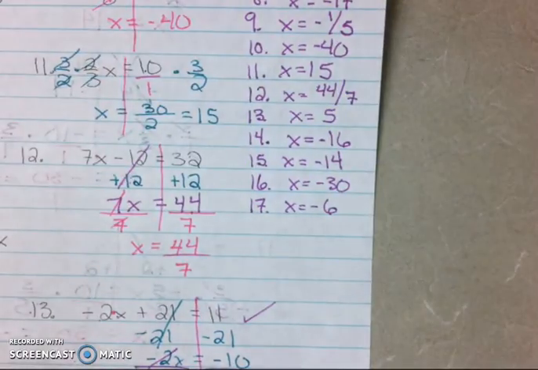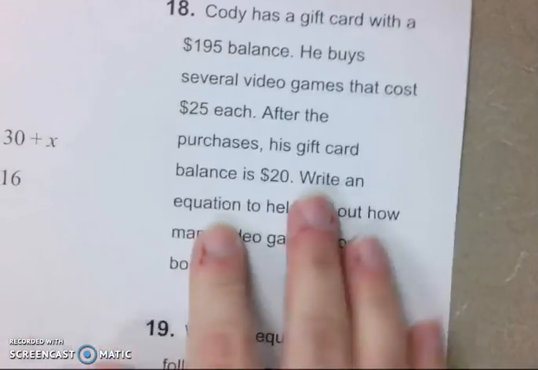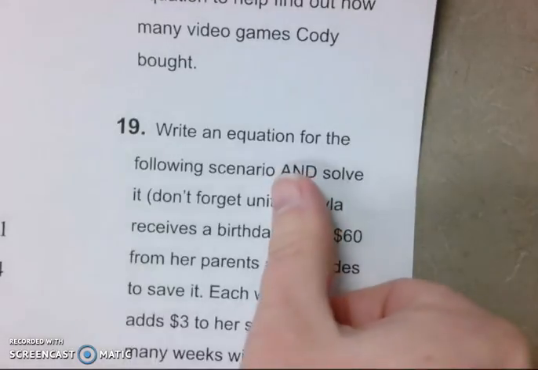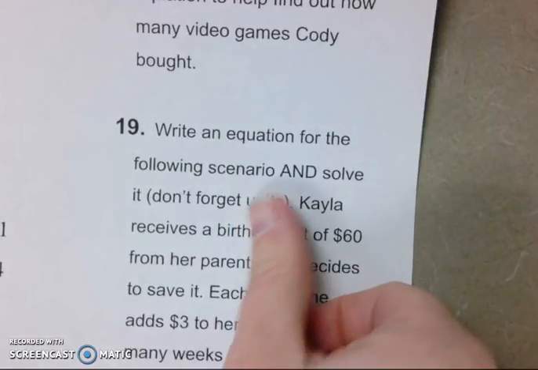Now 18 and 19 are story problems, so be sure to read the directions. On 18, we just have to write an equation. And on 19, we have to write an equation and solve. And don't forget units since it's a story problem, so be careful of that.